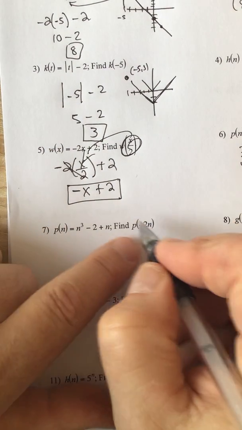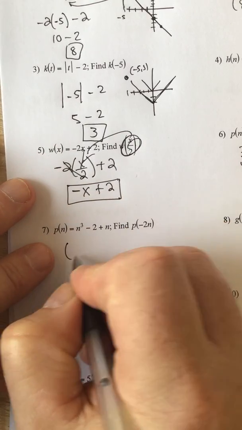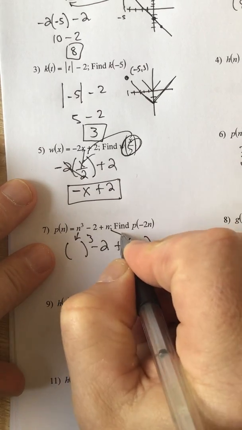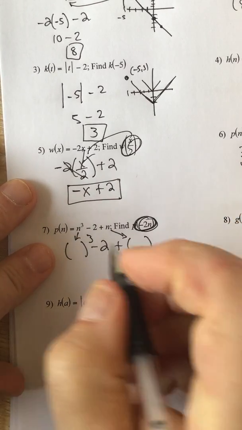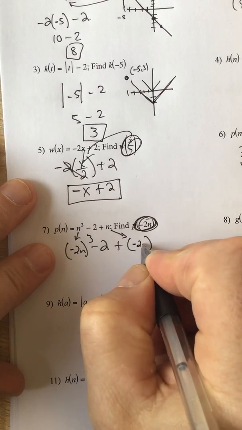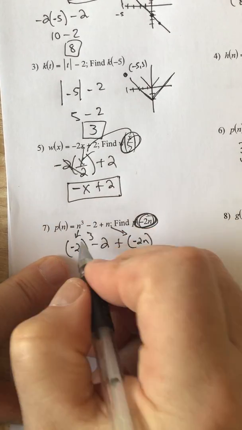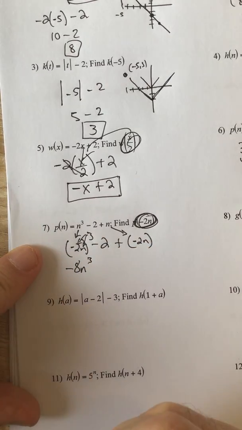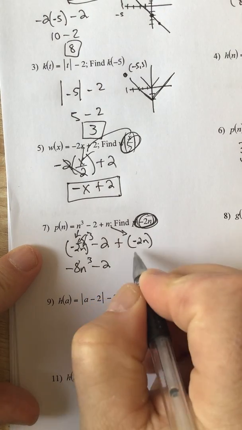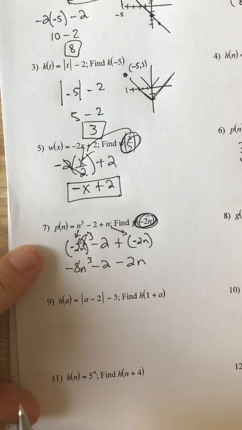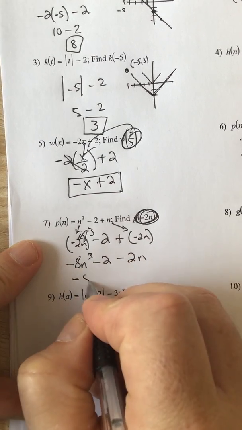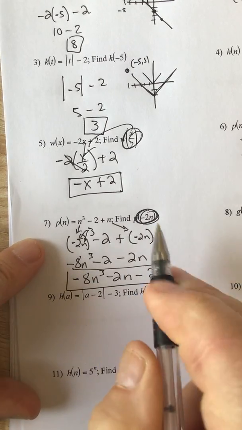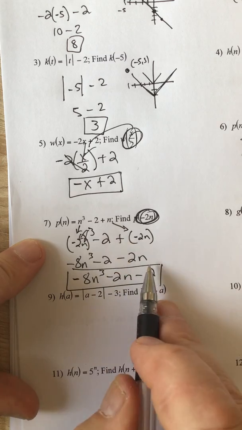Here we're going to stick an n in, we're going to get an equation with an n in it. So this means something to the third minus 2 plus something. Every place there's an n, I'm just leaving a blank. Now that's what gets filled. So I'll put a -2n in there and a -2n in there. Okay, -2 times -2 times -2 is -8, and then n to the third. Minus 2 plus -2n. And then when I put that in order, it's -8n to the third minus 2n minus 2. So putting a -2n in the original equation changes the equation.